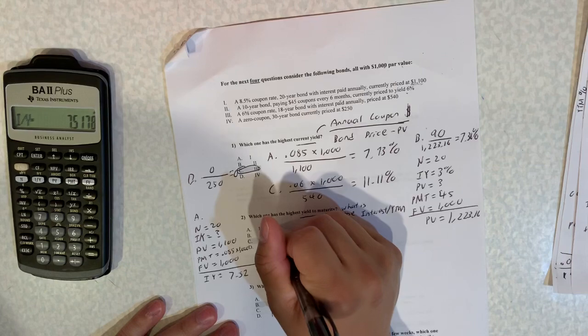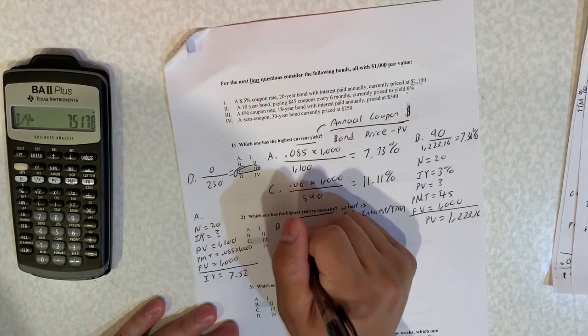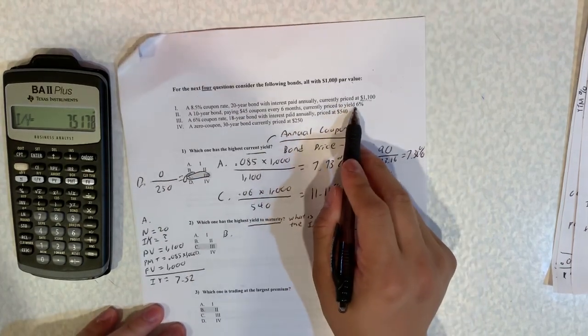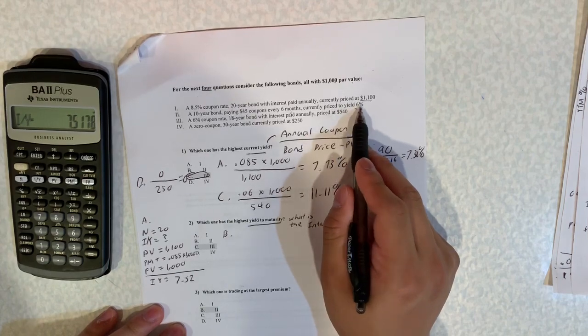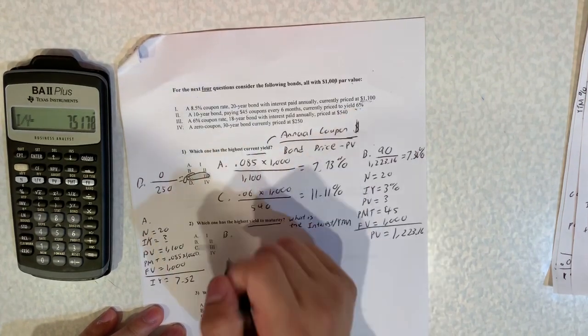Next, to get B, we actually don't have to do the entire problem. The interest rate is already given to us. It's 6% here.